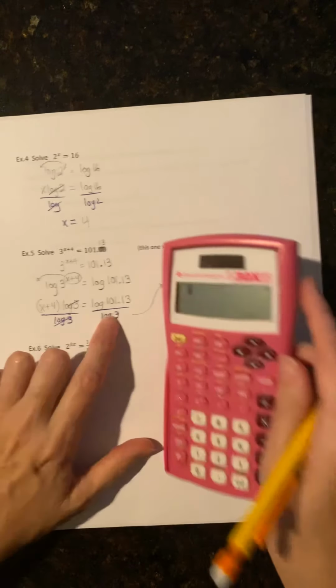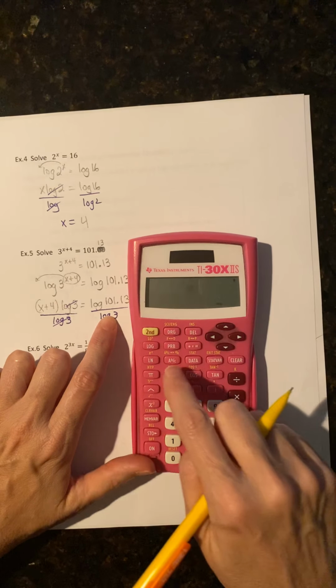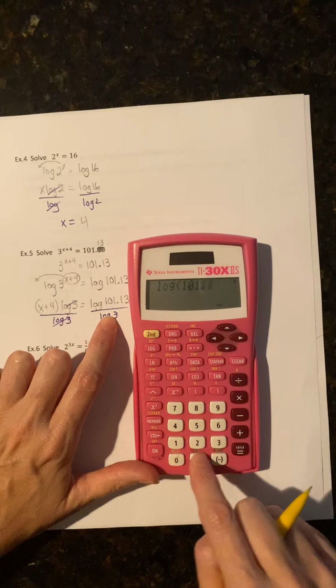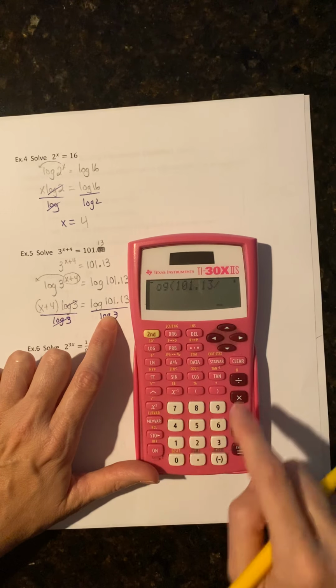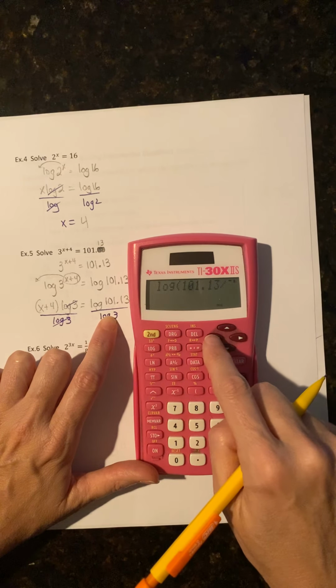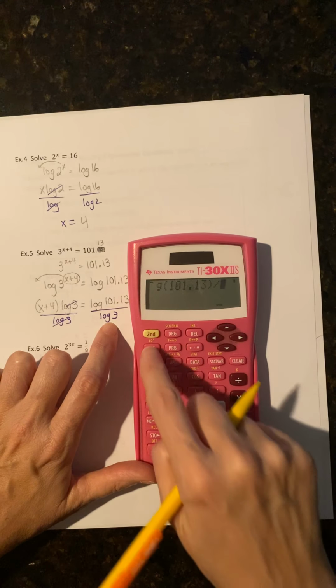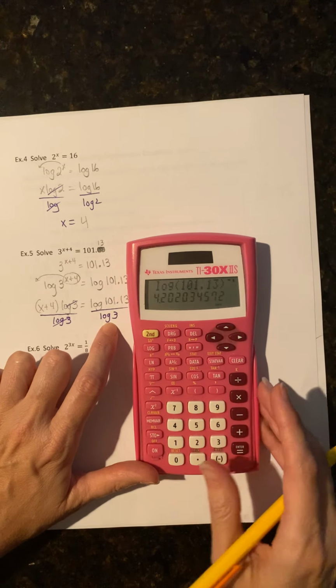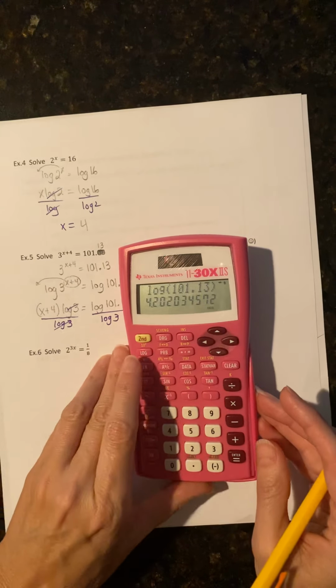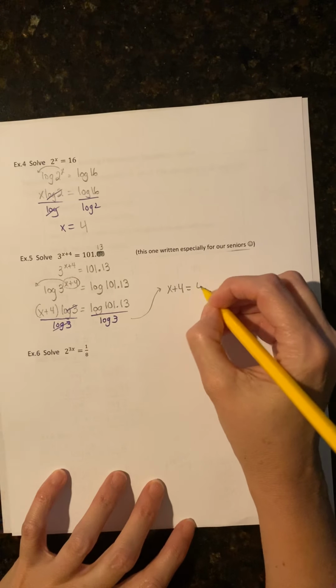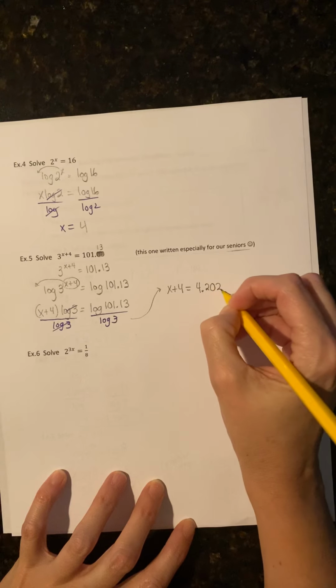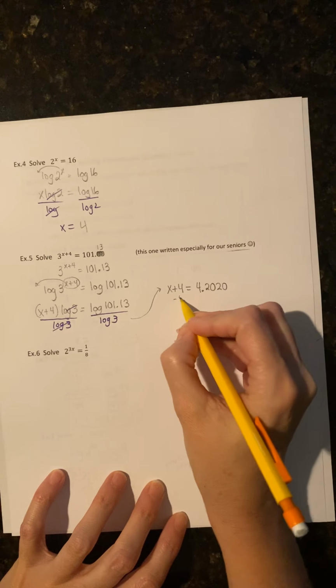So punch that into your calculator. Log 101.13 divided by, oops, forgot to close my parentheses. Don't do that, y'all. Divided by log 3. You get 4.2020. And then you subtract 4.